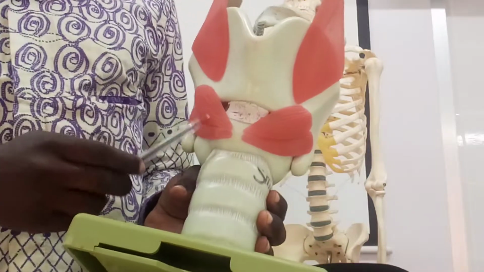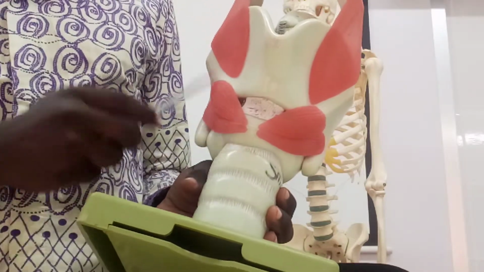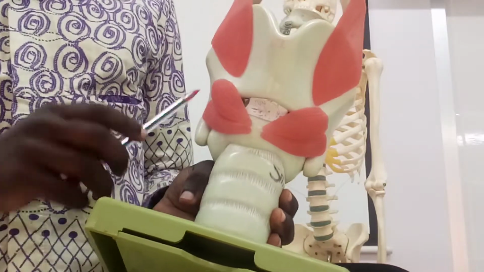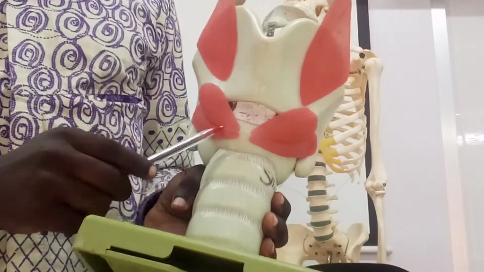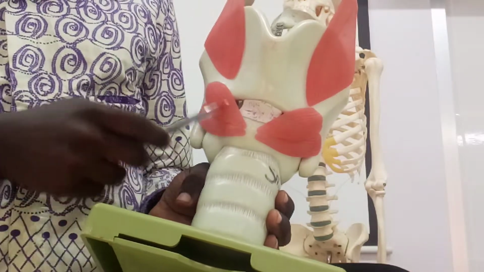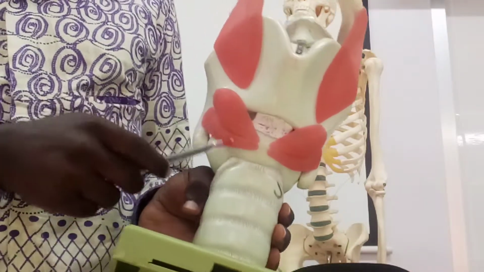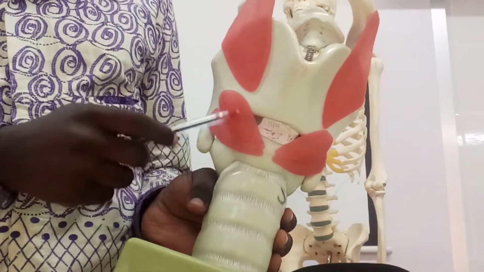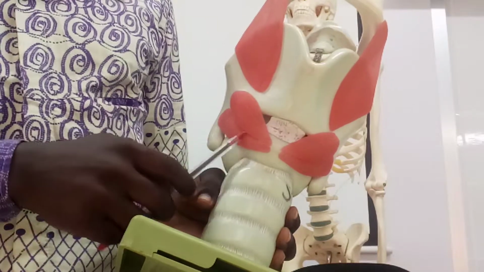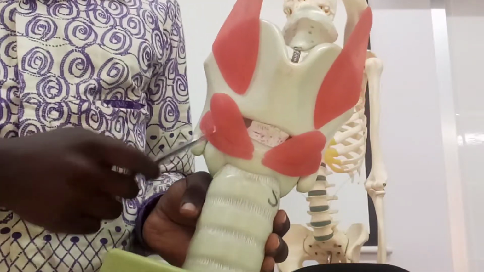This muscle is the cricothyroid muscle. You can see that its fibers can be divided into two main parts. The portion which is almost vertically placed, we call the vertical or straight part of the cricothyroid muscle, and then this one becomes the oblique part.